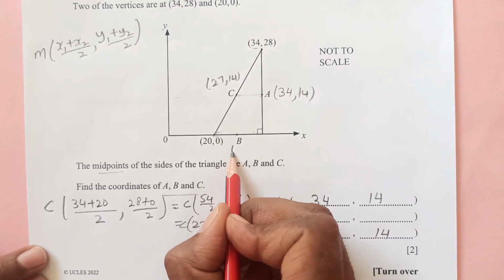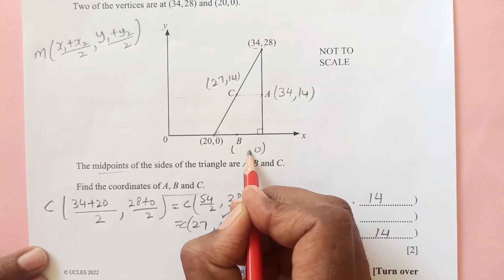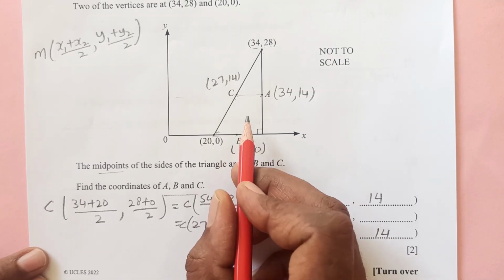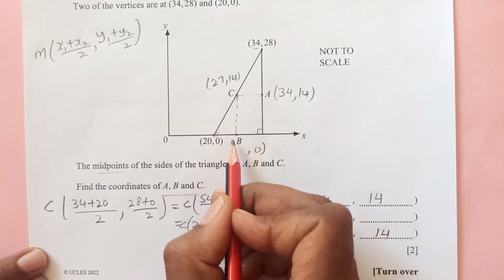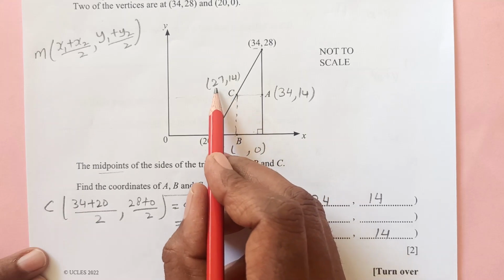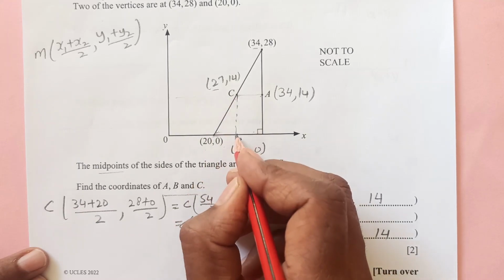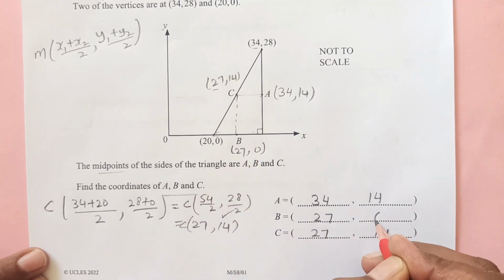Now for B, B is here on the x-axis, so that means y is 0, right? So if y is 0, we are going to find out this one here. This point, if you see, is just parallel to this one. So that means this x is 27 here. So if x is 27 here, x will be 27 here too. So this is 27 and 0.